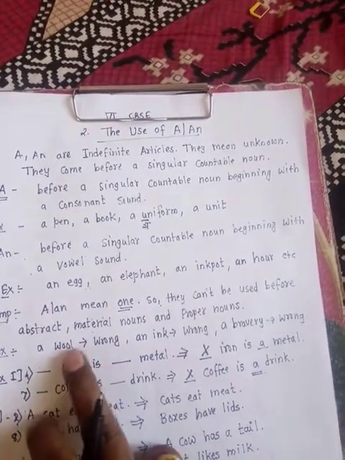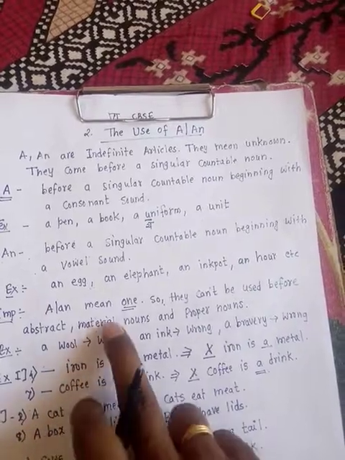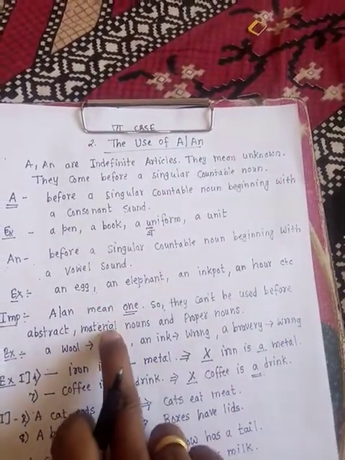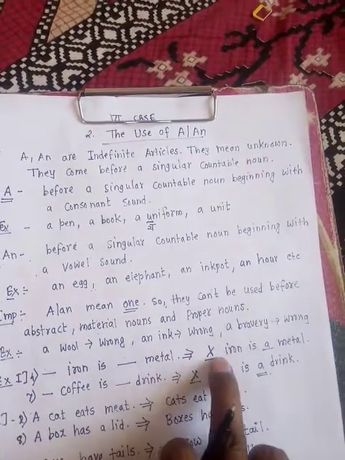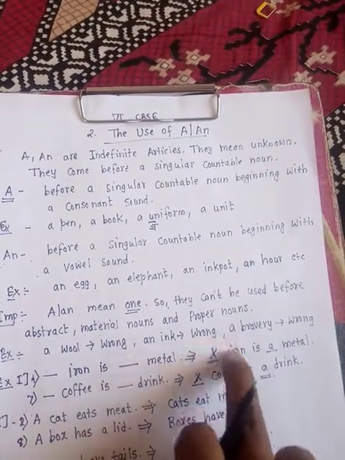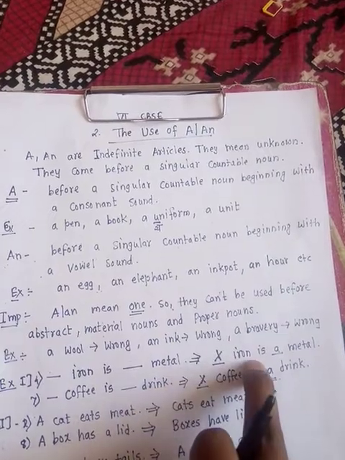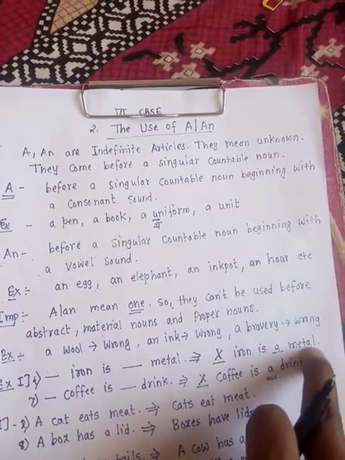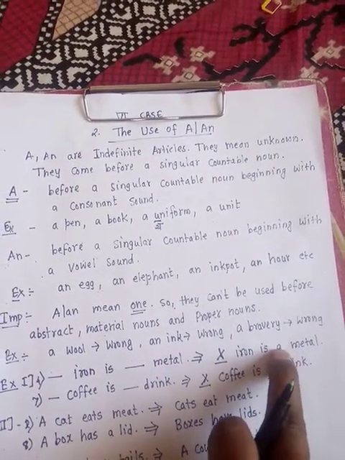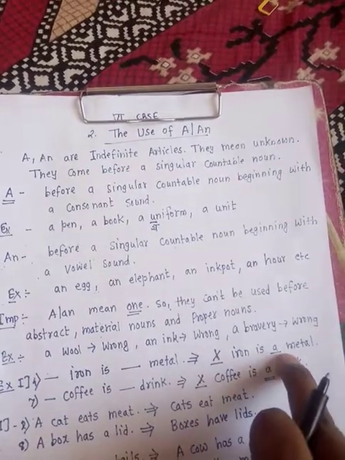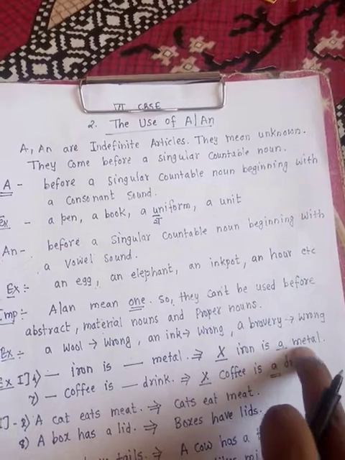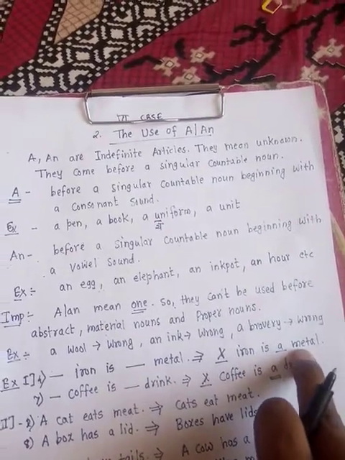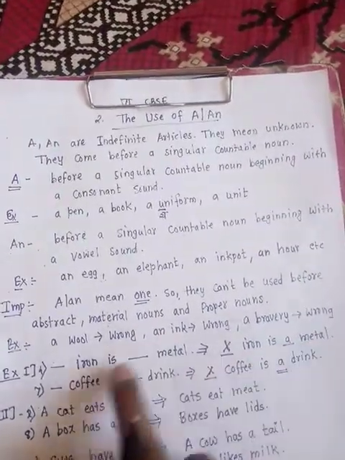No, we cannot count because it is a material noun like water. So there is no article here. Cross, because iron is uncountable, but metal is countable. We can count one metal, two metals, three metals. So iron is a metal. A metal, why a? Because it is singular and begins with a consonant.